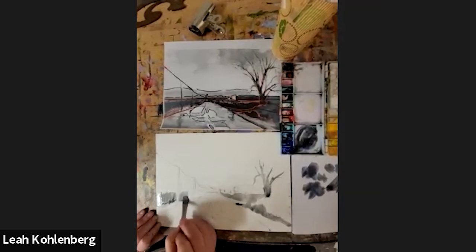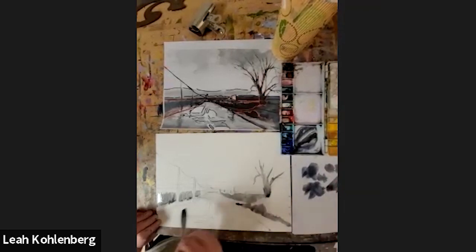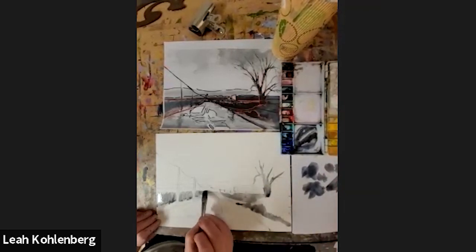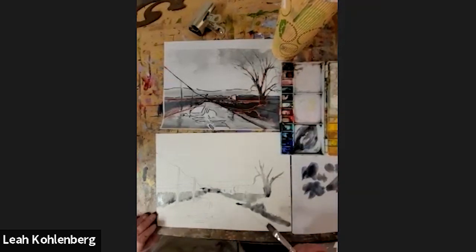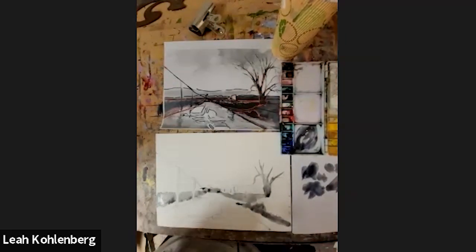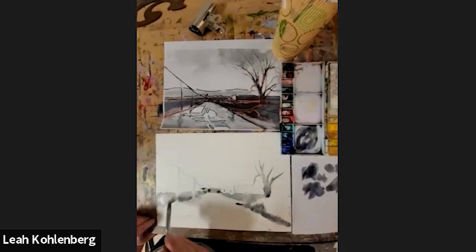Did you say burnt umber or burnt sienna? Burnt umber. You're using burnt umber and which blue? Ultramarine. Okay. Because ultramarine is a very warm blue, so it kind of mimics sort of earthy colors. Okay.